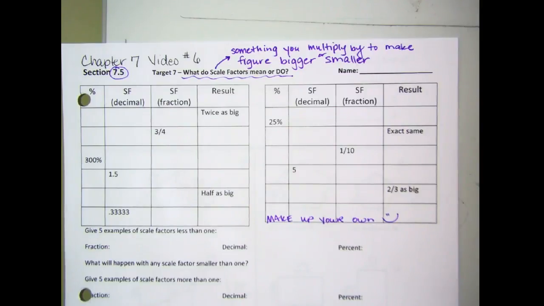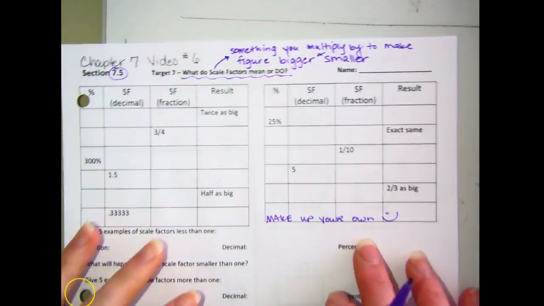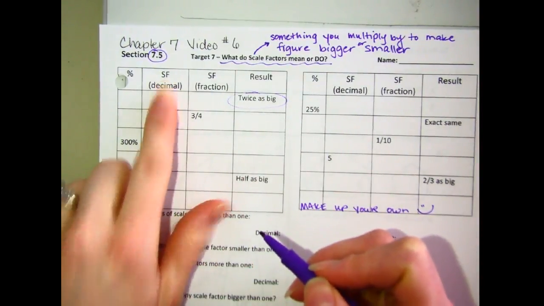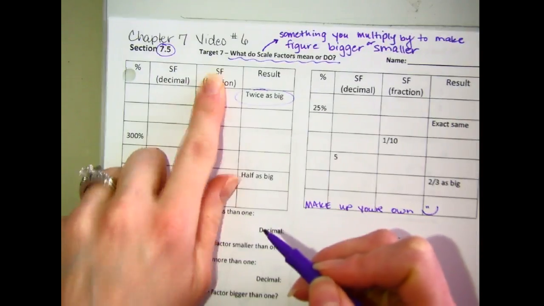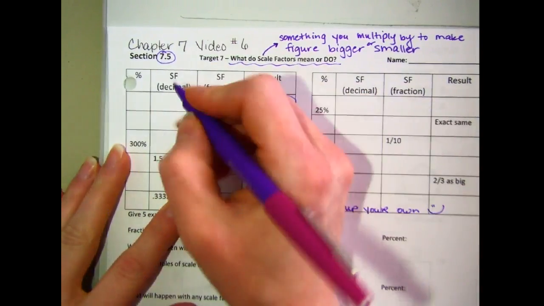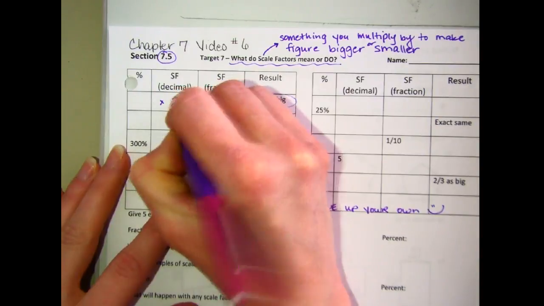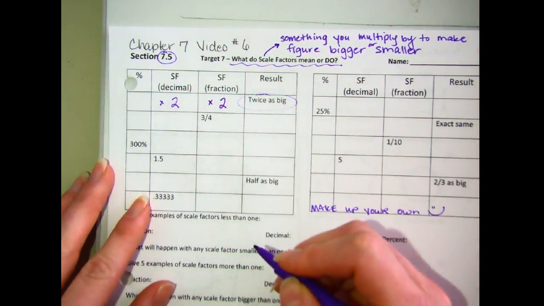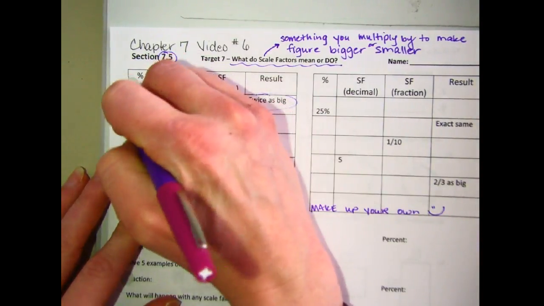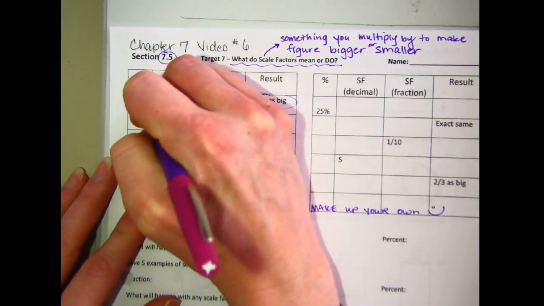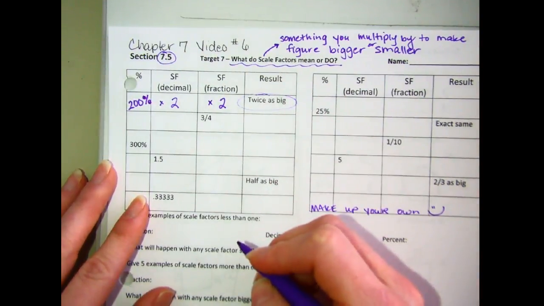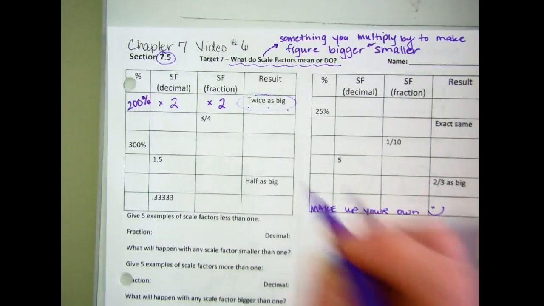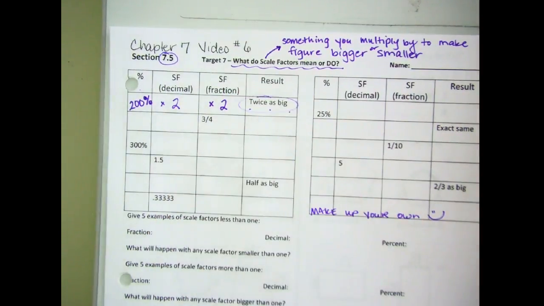So, let's look at this table. If I want to make something twice as big, I could use a scale factor written as a decimal or a fraction, right? I want to make something twice as big, so I would multiply it by 2. Or as a fraction, that's just a whole number, so I'm still going to just multiply it by 2. Or I could say I want it to be 200% bigger, 200% of what it is now. That would make it twice as big. So we can think of scale factors as both percents, decimals, and fractions.